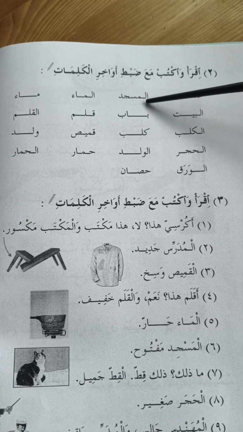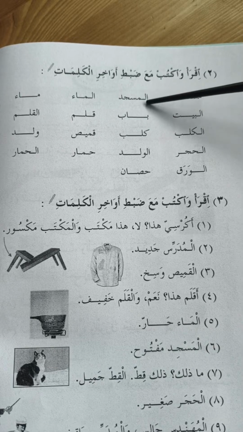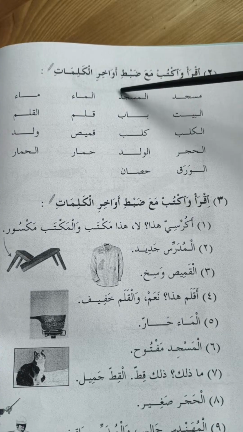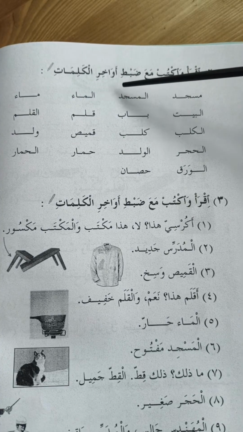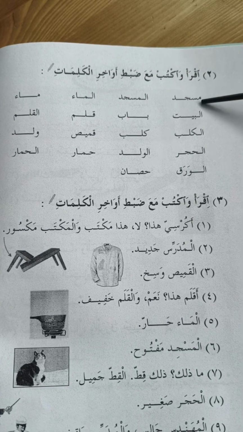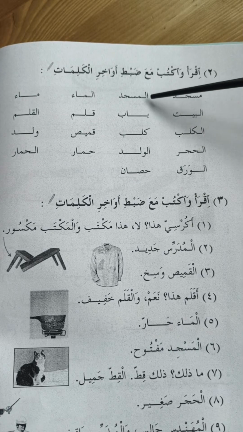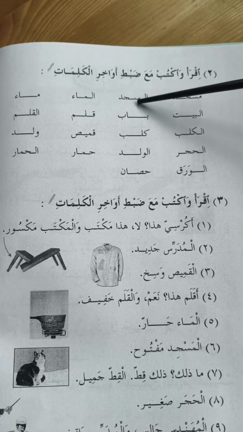Al-masjidu, the masjid. When the word has al at the beginning, it changes into damma, not tanwin anymore. But if this one here is without al, the ending is tanwin. Masjidun, a masjid. Al-masjidu, the masjid.